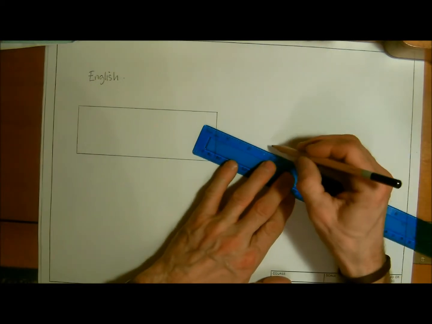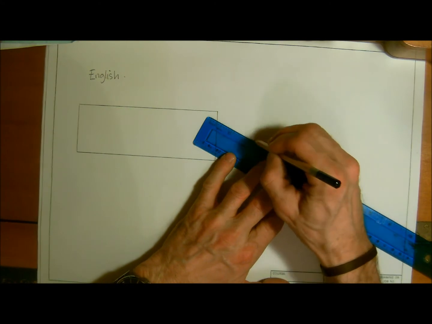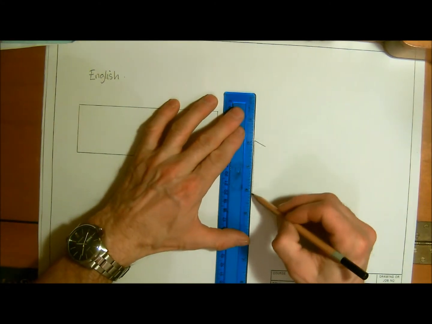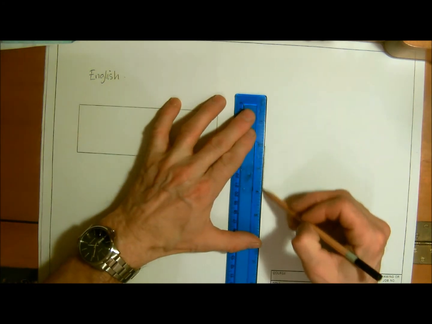Now, if I just do a little sketch by the side here and just remind you of what we've already talked about.